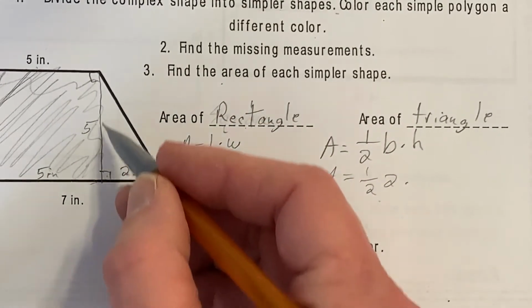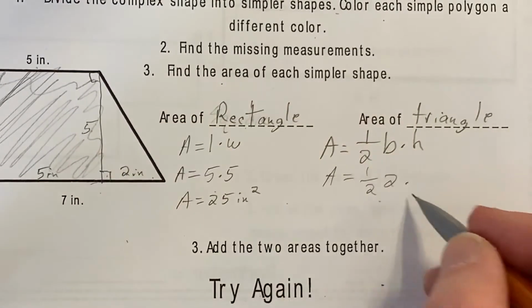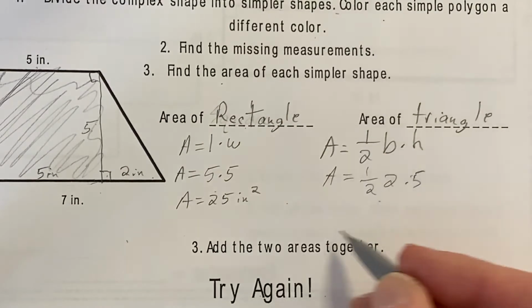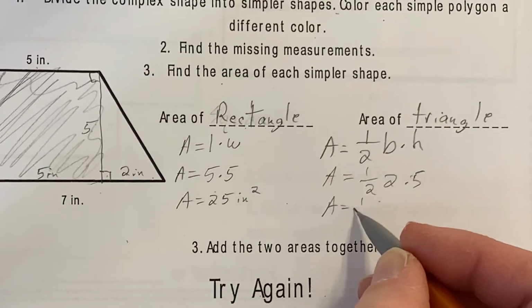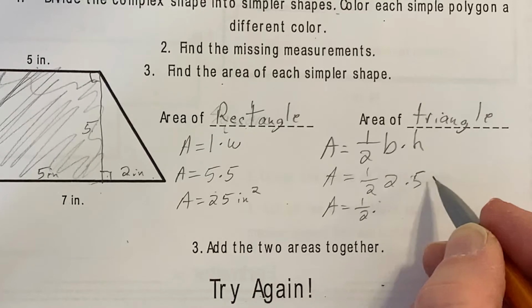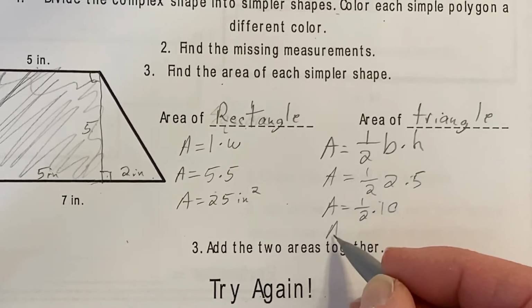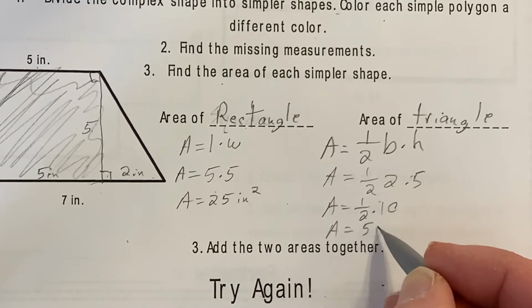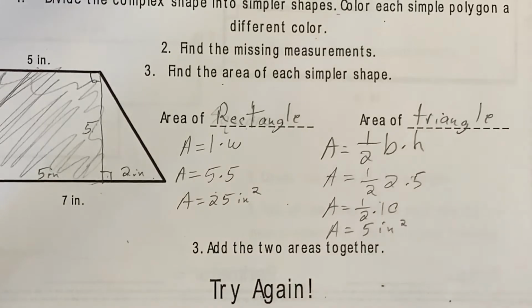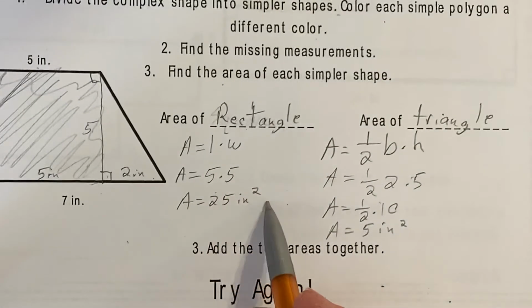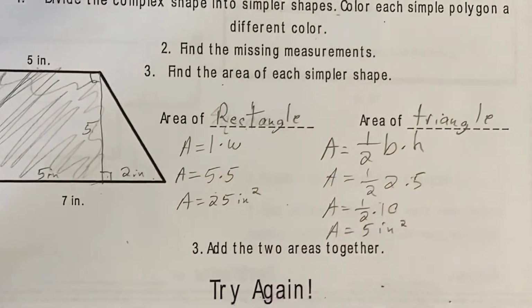The perpendicular side on a right triangle is the height. So my area becomes 1/2 times 2 times 5, which is 10, or 1/2 of 10, which is 5 square inches.